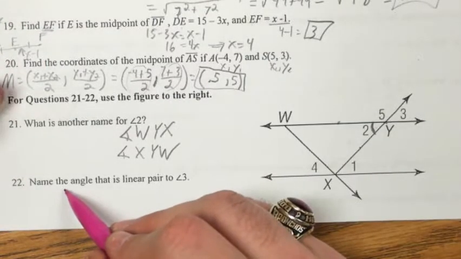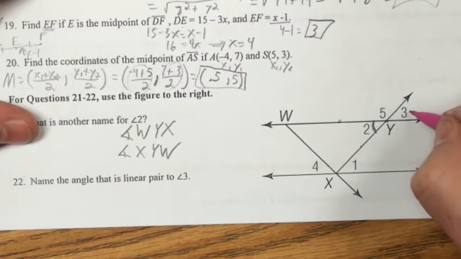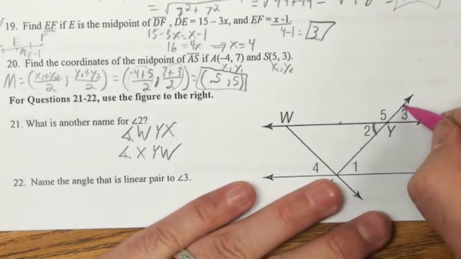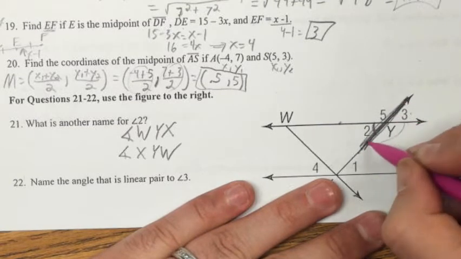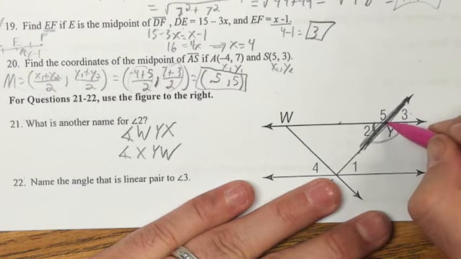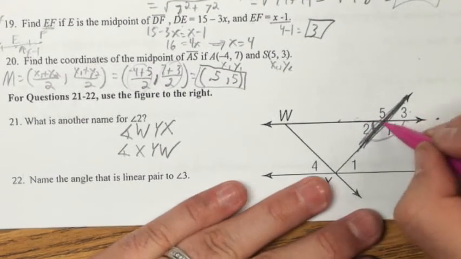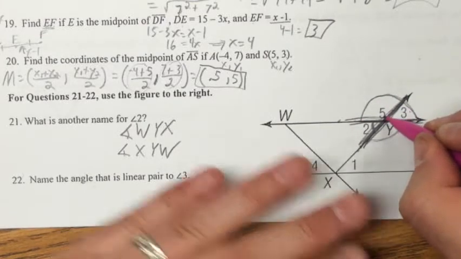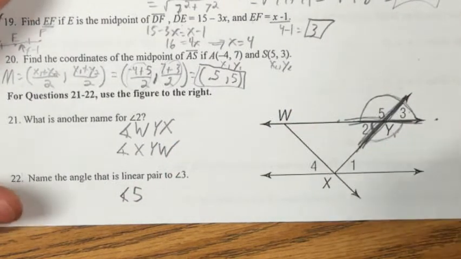Now, number 22, name the angle that's a linear pair to angle 3. Well, angle 3 is here. So there's actually two that make a linear pair. Technically, we could say off of this line, 3 and this angle. However, we don't have any nice way of naming this angle because Y is the vertex and we don't have any points out here to name by. However, we could also look this direction. These two are a linear pair, and this means that we have angle 5. So technically, yes, this angle down here works, but we don't have a nice way of naming it.